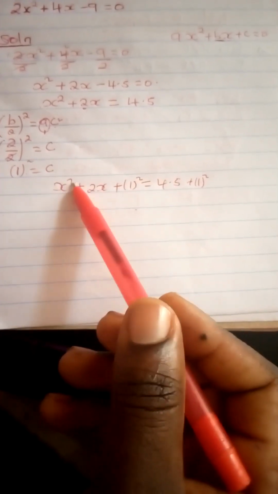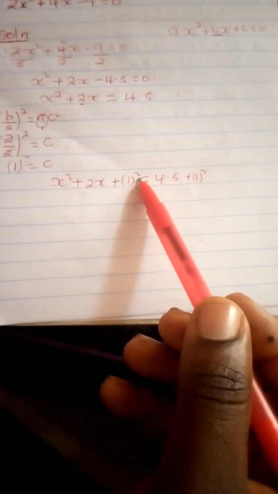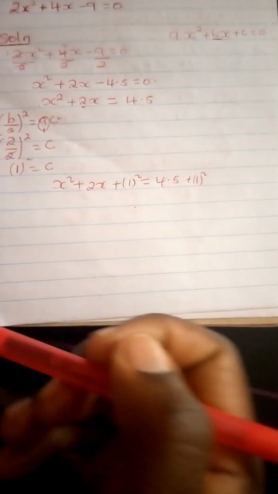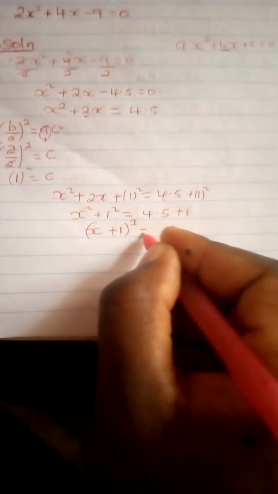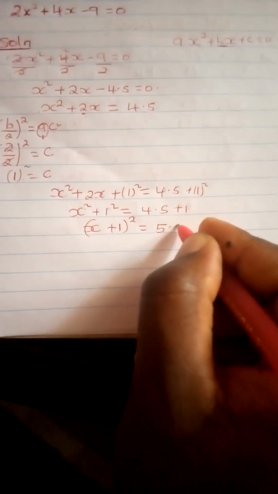We put x squared and 1 squared together, and we also drop the 2x so that we deal with the like terms. So it will be x squared plus 1 squared equals 4.5 plus 1. If you want to factor out the square, it will be x plus 1, then you square it, equals 5.5.